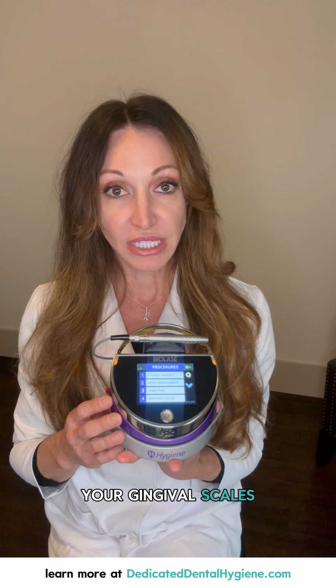So the type of appointment you would be seeing a patient for is generally going to be your prophylaxis, a perio maintenance, or even with your gingival scales. You will be selecting pocket therapy. Now the preset on my pocket therapy is going to be 0.5, and over here on the right hand side of my screen you can see where it says CP followed by a 10.